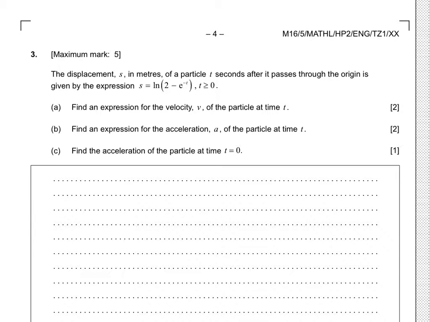This is May 2016, paper 2, time zone 1, question number 3, and it's a calculus question on displacement, velocity, acceleration. You're given an expression for the displacement, s equals log of 2 minus e to the negative t, and asked to find an expression for v.